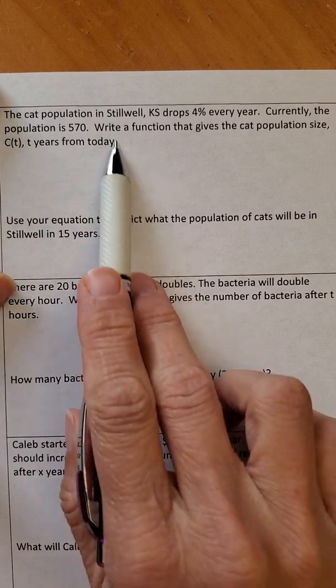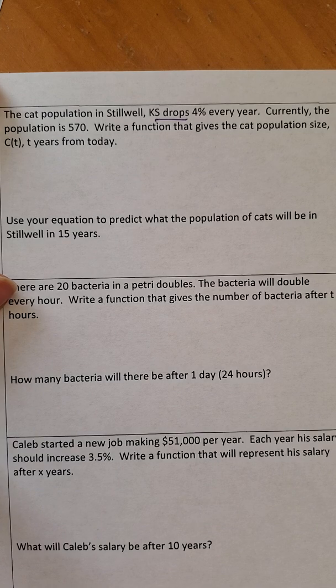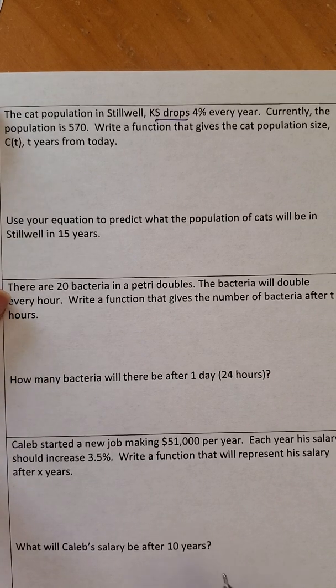Okay, the cat population in Stillwell, Kansas drops. That's our decrease, right? Drops 4% each year. Currently, the population is 570. Write a function that gives the cat population size, C of t, t years from today. Okay? So that's your cue to pause, and I'm going to continue on.